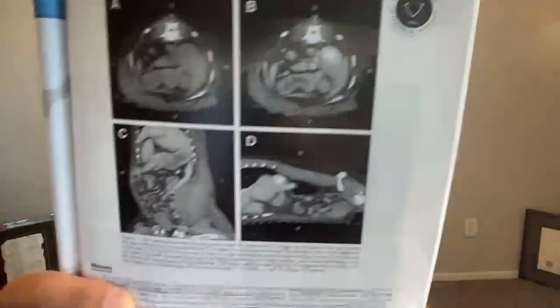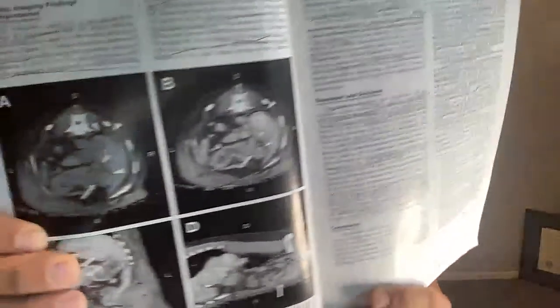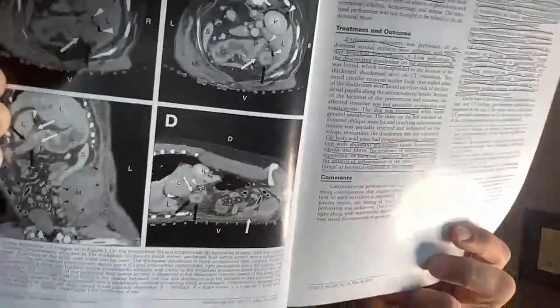So the dog started getting worse over the next 10 hours. They performed an abdominal CT, or computed tomography, and here are the images for those who want to pause the video and look. They also have a deeper explanation of the CT scan right there, and we'll try to go through it.